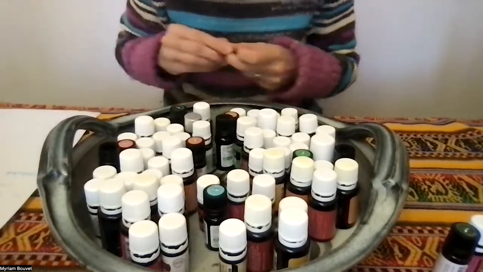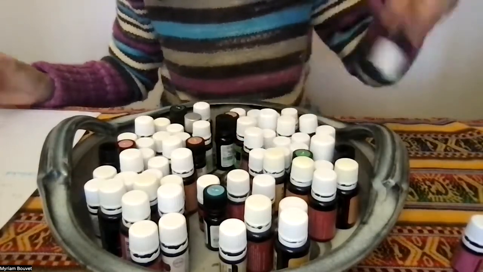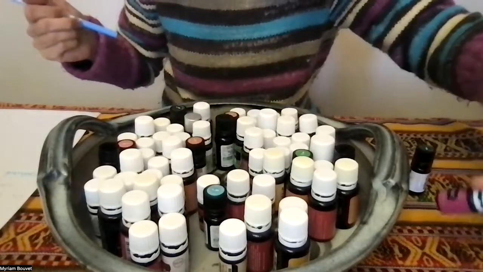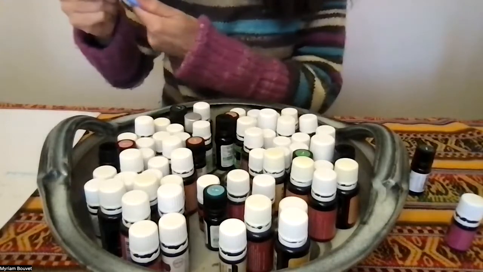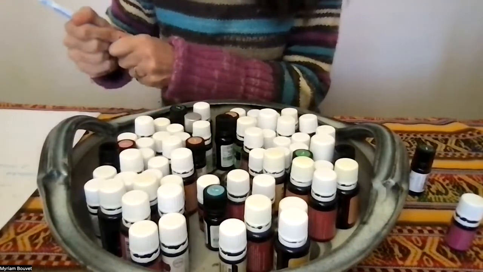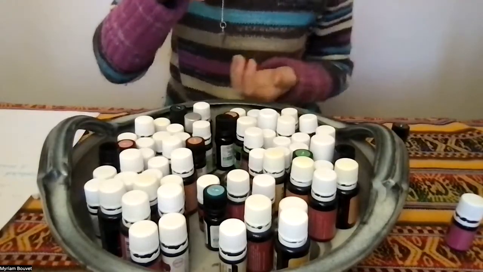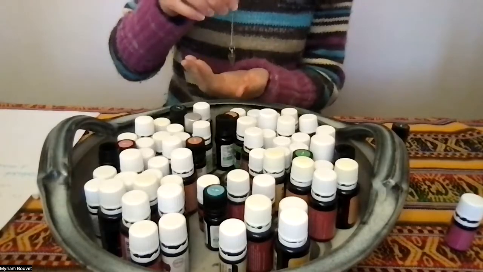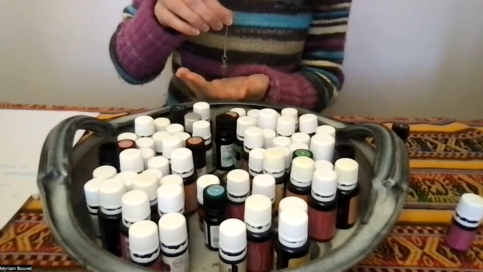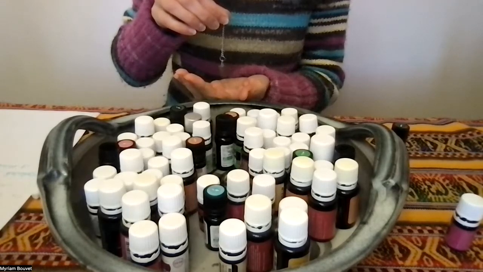So for 1 drop of Niaouli, I would like to know how many drops of Acceptance I need. So for 1 drop of that one, how many drops of Acceptance? 1 drop of Acceptance, 2 drops, 3 drops, maybe half drop.